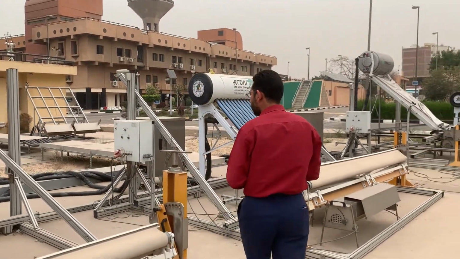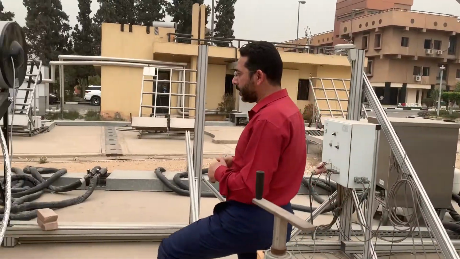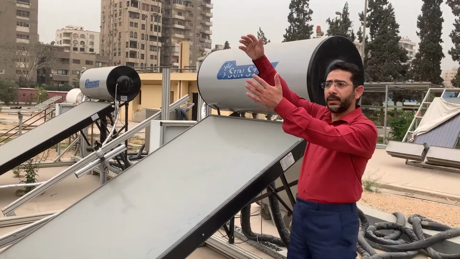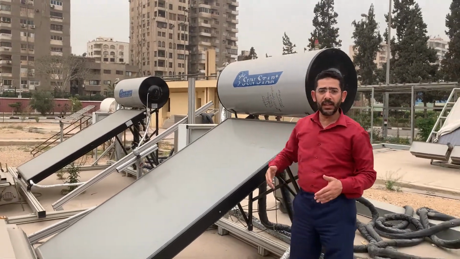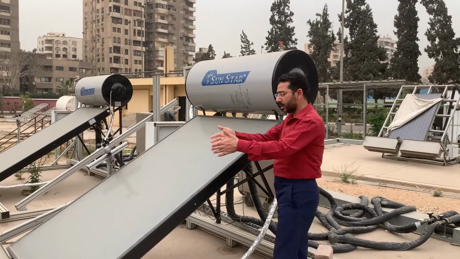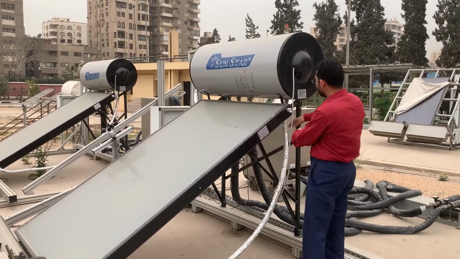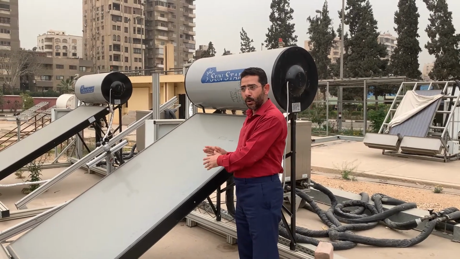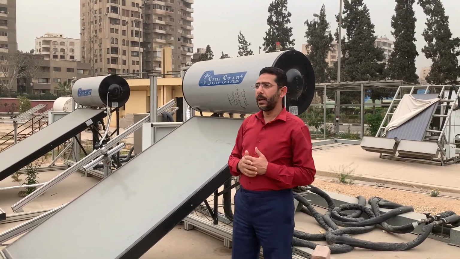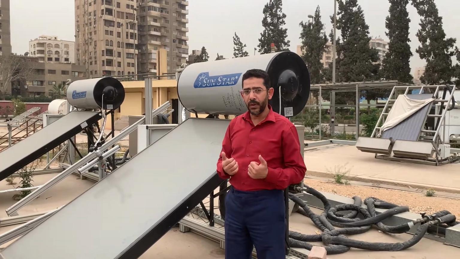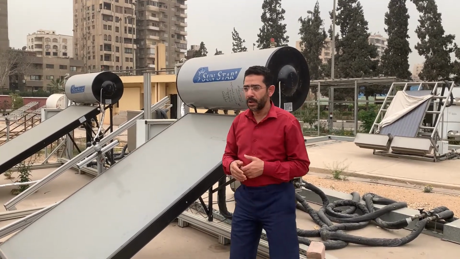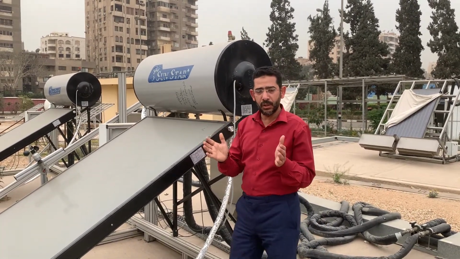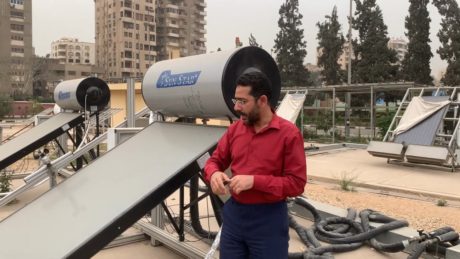What are the main components of solar water heater? The first one is the collector. Collector is responsible for collecting solar radiation and converting it into heat. And this heat will transfer into the water, and the water goes through these tubes to the tank. The main goal of the collector is to collect solar radiation and convert it into heat and heat up the water. What is the goal of the tank? It saves this energy during the night.